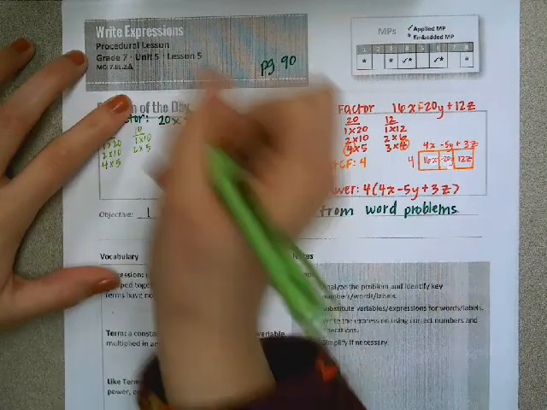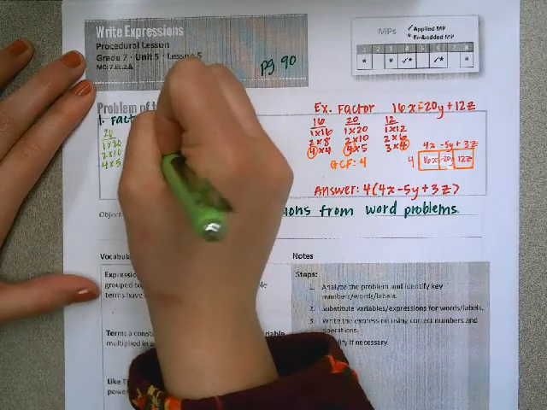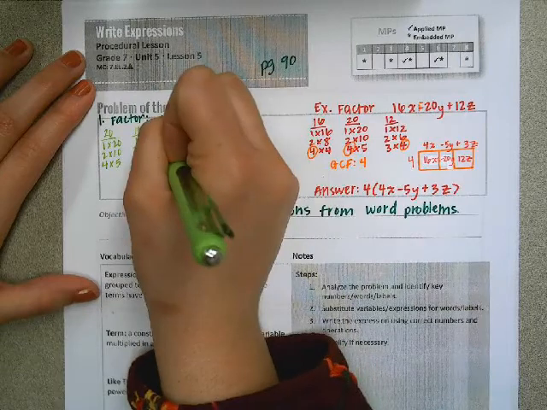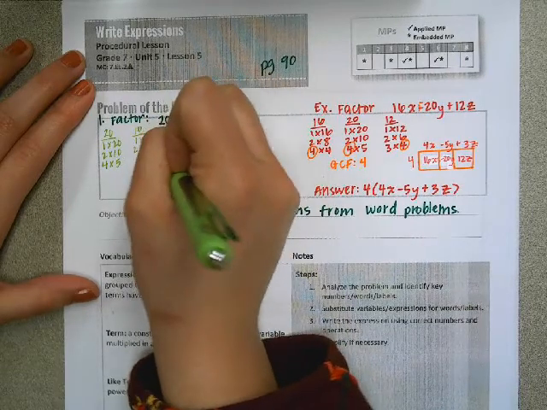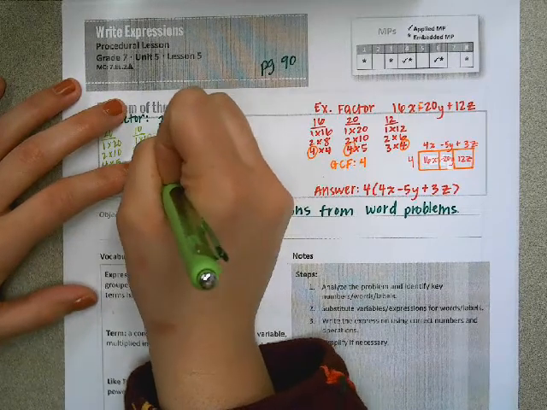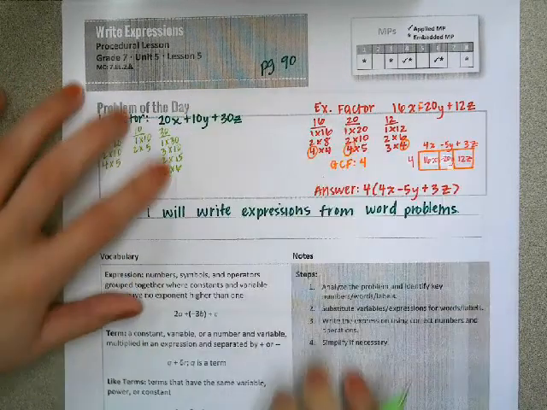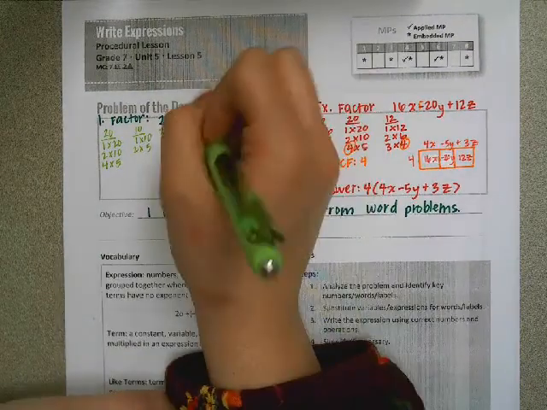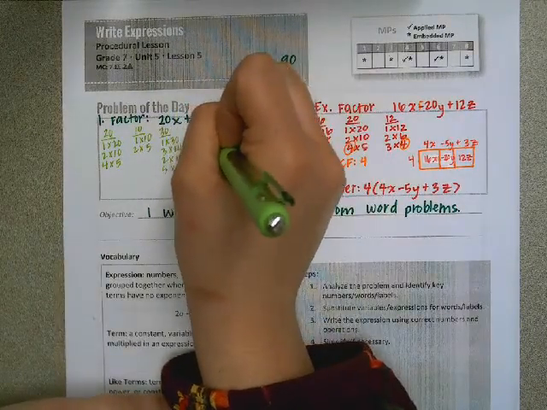The next one is 30. 1 times 30, 3 times 10. I forgot 2 times 15, sorry. And 5 times 6. Sorry, it's a little out of order, but we can find our GCF now. My GCF is 10.